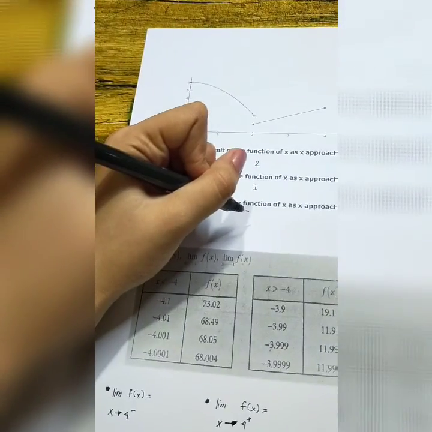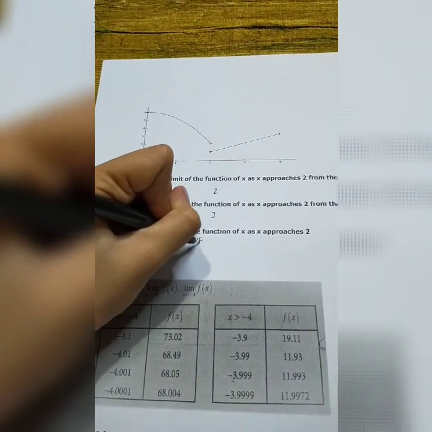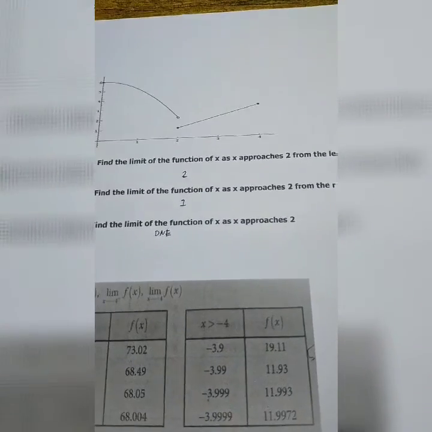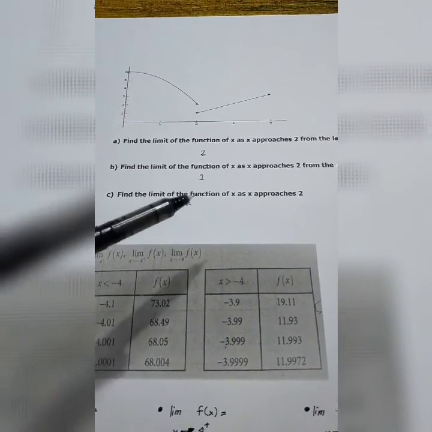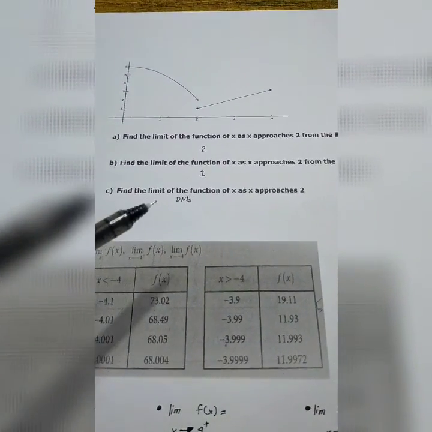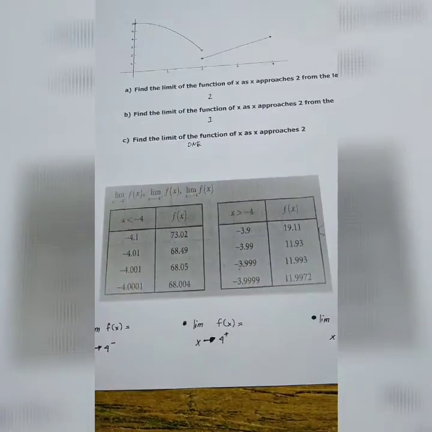Do not exist, undefined, or DNE. So, the limit of the function f of x as x approaches 2 from the left is 2. The limit of the function f of x as x approaches 2 from the right is 1. And the limit of the function f of x as x approaches 2 is DNE, or does not exist. Now, let's answer this table.